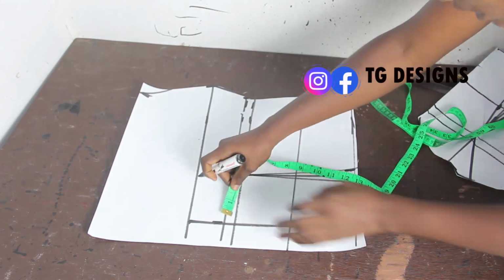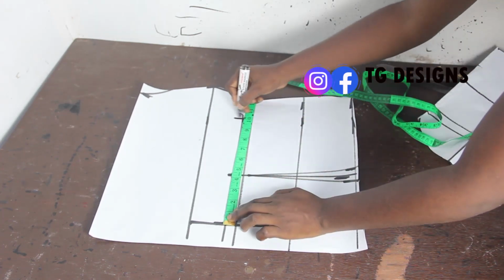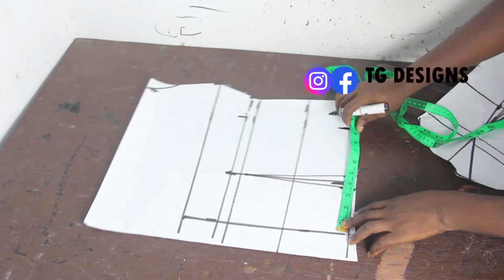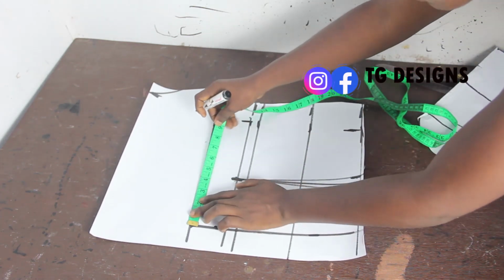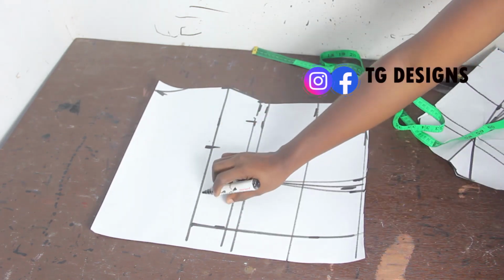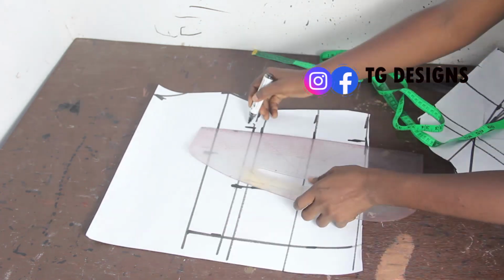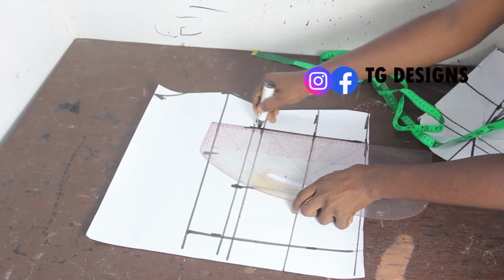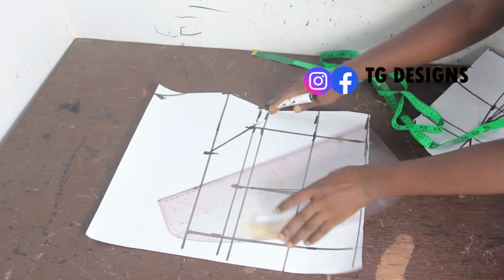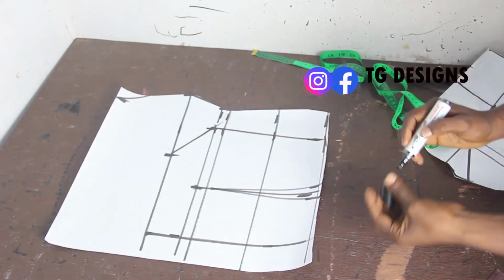Go ahead and take your bust measurement, 10 inches, your waist measurement, 9.5. At this point now, you are going to mark your shoulder measurement, which is 7 inches, right? On this line, which is your new shoulder line. Connect your bust to waist and your bust to your shoulder. So this is what you are going to have for your back block.